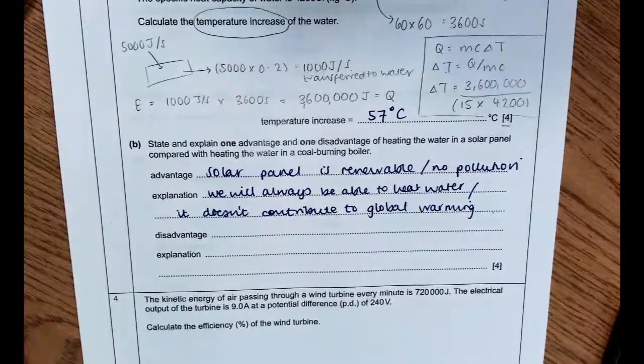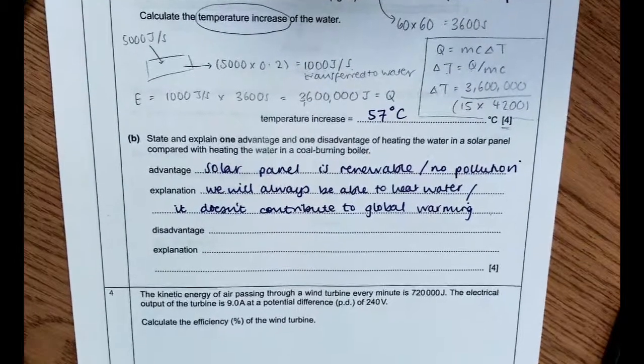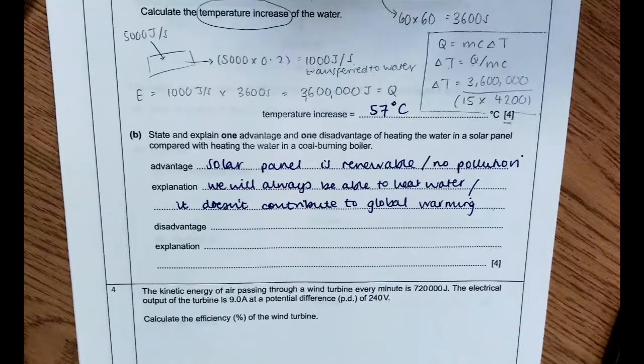There are disadvantages though. You could say that it's expensive to install. That would be fine. I would say that actually a more obvious one to choose is that you can't use it at night.